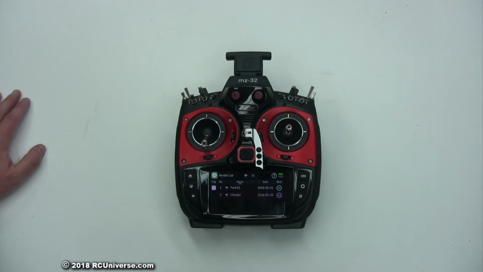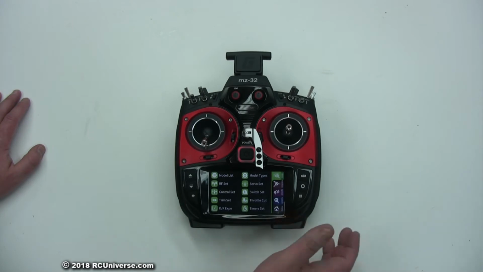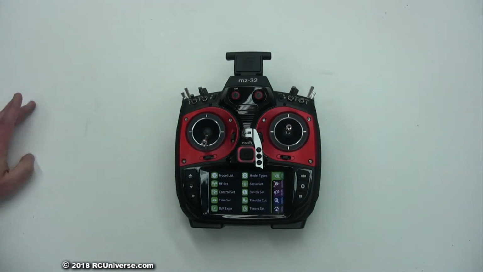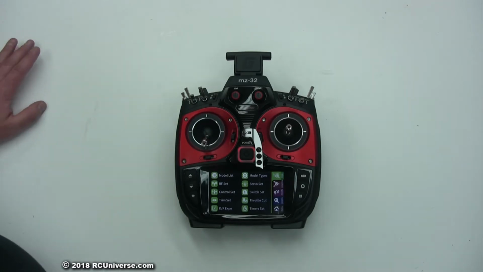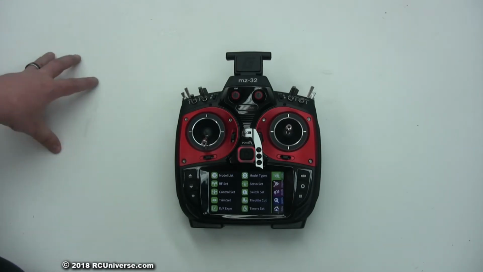Now, being a 32 channel transmitter, you're thinking, well, how do I get 32 channels on a single receiver? The good news is you don't have to put all 32 channels on a single receiver. You can bind up to 4 different receivers to a single model at a time.